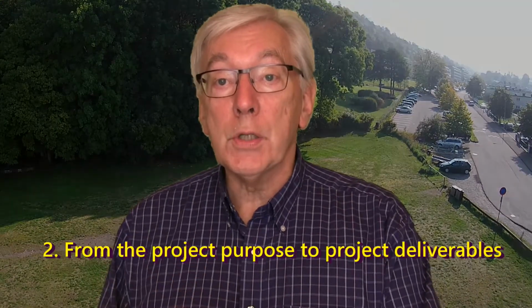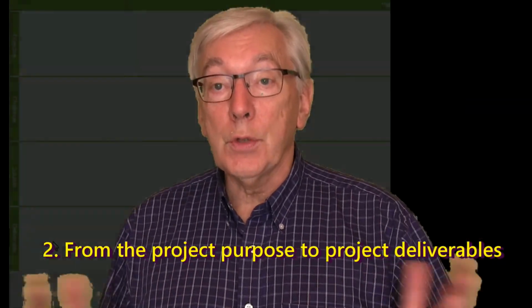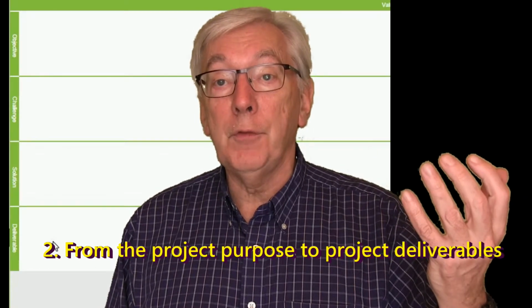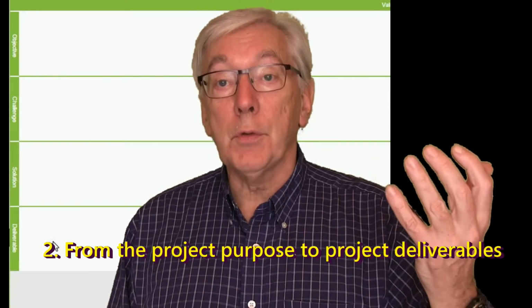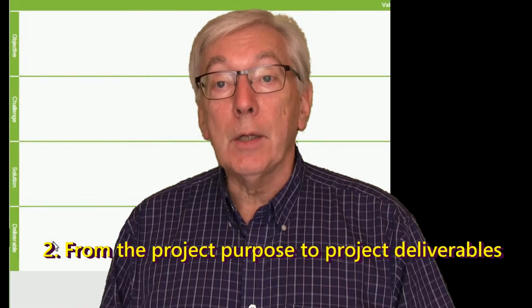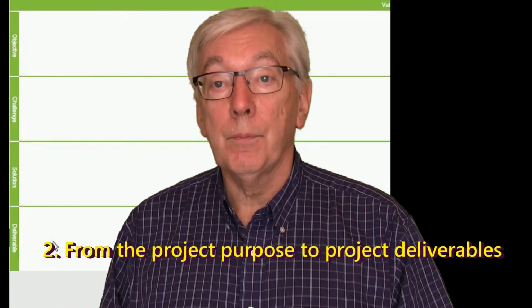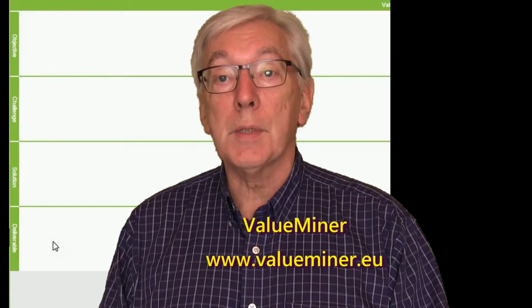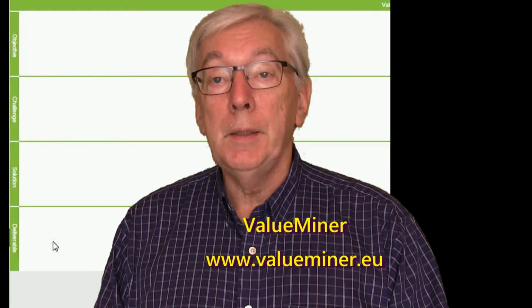Then we take one single project out of this project portfolio and we start there with the benefits or the objectives of that project, and we break it down to the project deliverables. This methodology was developed by a Norwegian company called Ambition Group. They have gone international now and call themselves Value Miner.